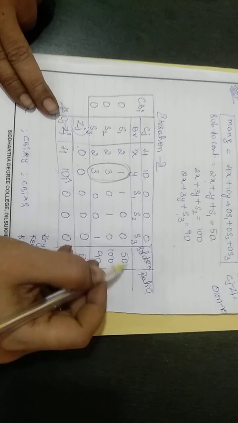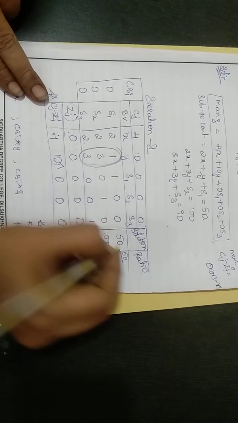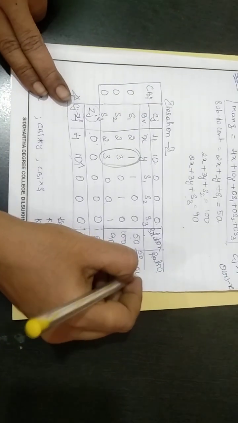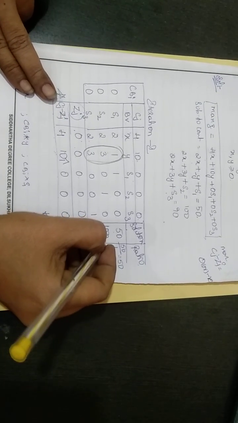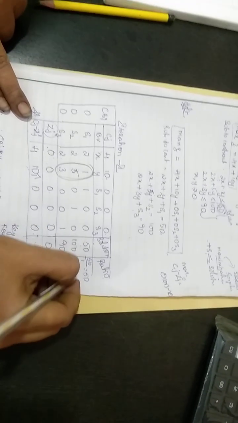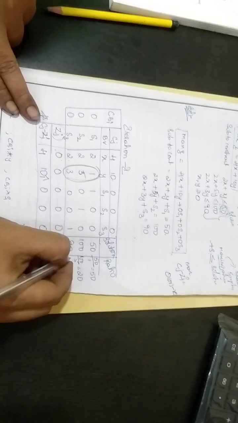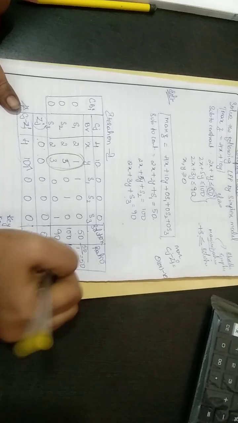How I'm going to find out a key row is simply, now I got 3 values. So taking the solution and these values into consideration, I'll try to find out a ratio. So how? 50 divided by the first value, 1, is equal to 50. 100 divided by 5, sorry, here we have got 5 actually, so 100 divided by 5 is equal to 20. And the next one, 90 divided by 3 is equal to 30. So these are the ratios which I am finding out.